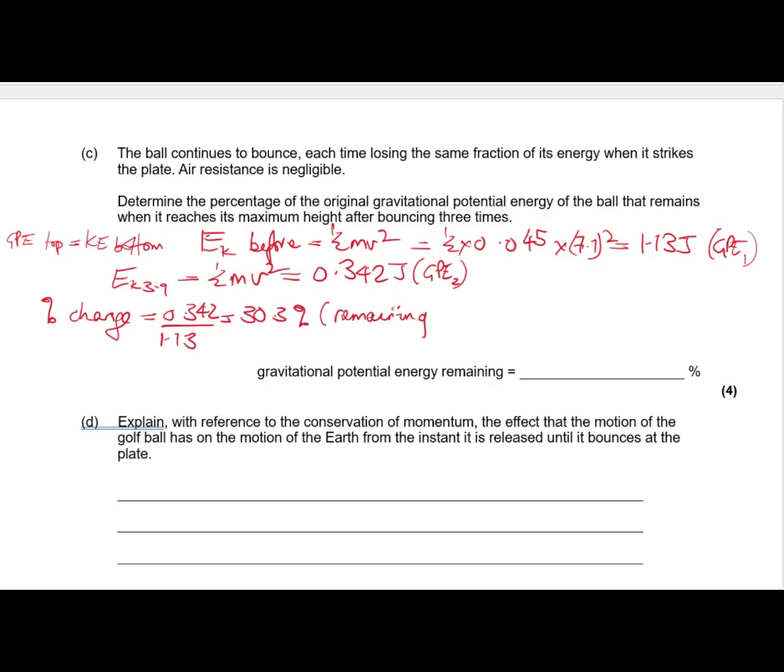And it says here, it loses the same fraction of energy. So it loses 69.7% every bounce, every rebound, let's say. So what does it say? If you're left with 30.3% after the first one, what are you left with after the second bounce? You're left with 30.3% of 30.3%.